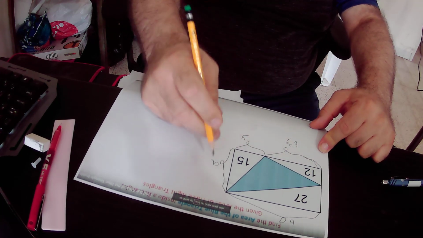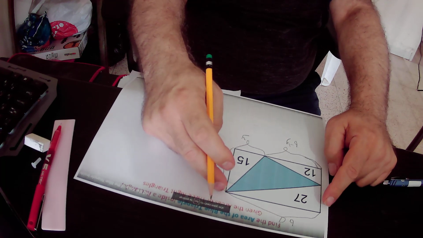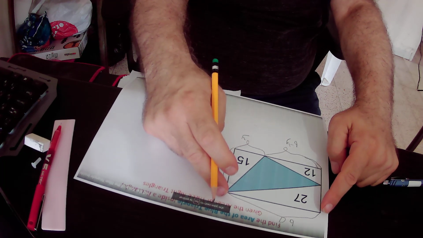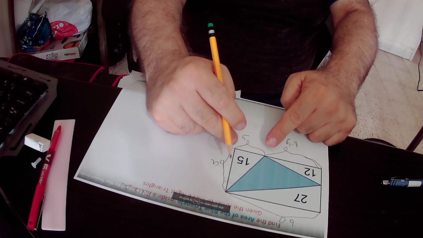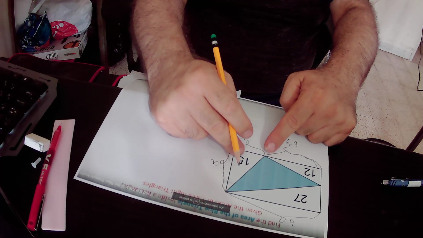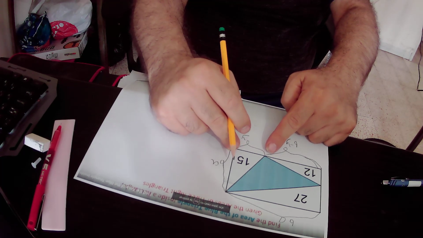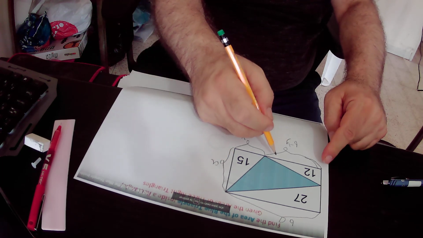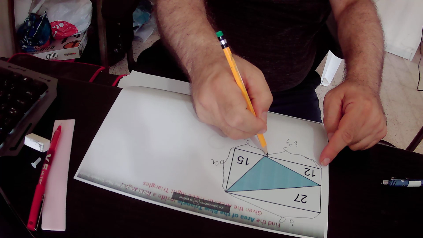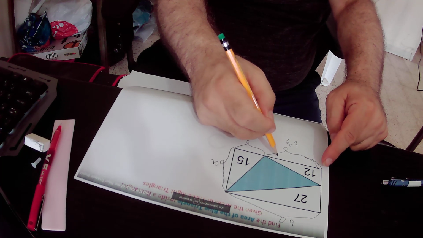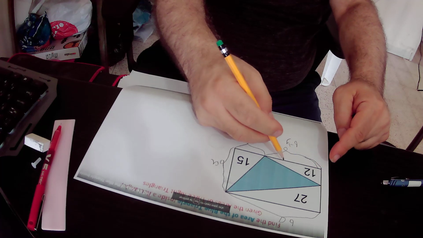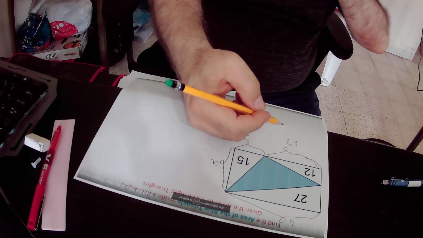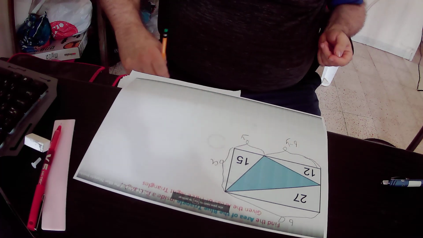That is to say, the length of the rectangle minus the base of this triangle. Okay, b minus y is the base of the right triangle whose area is 12 units.